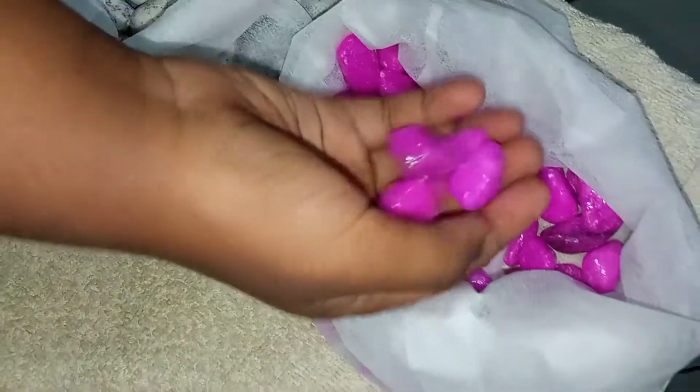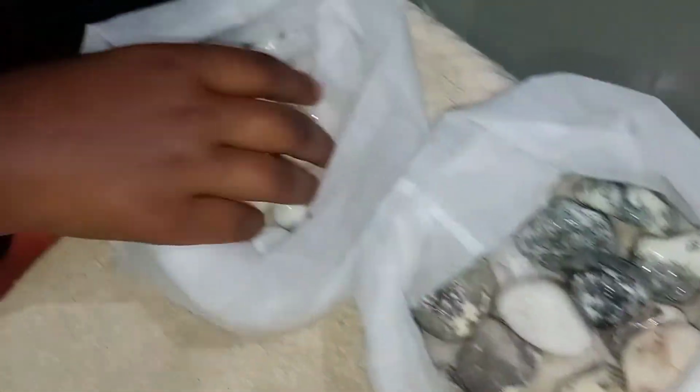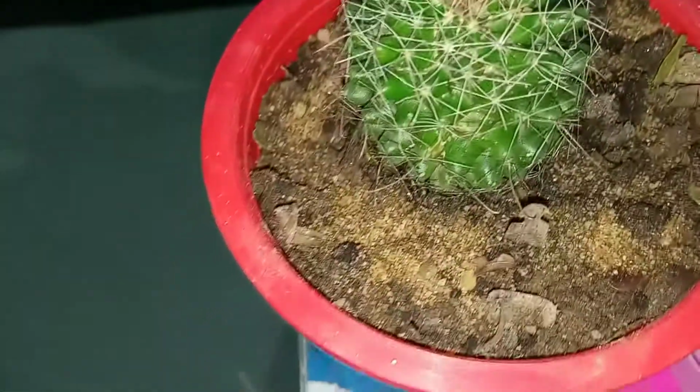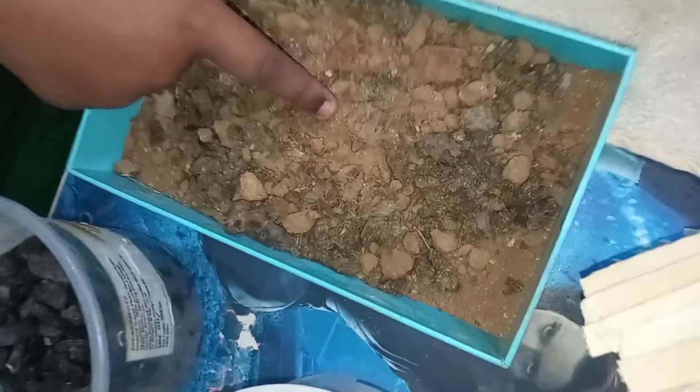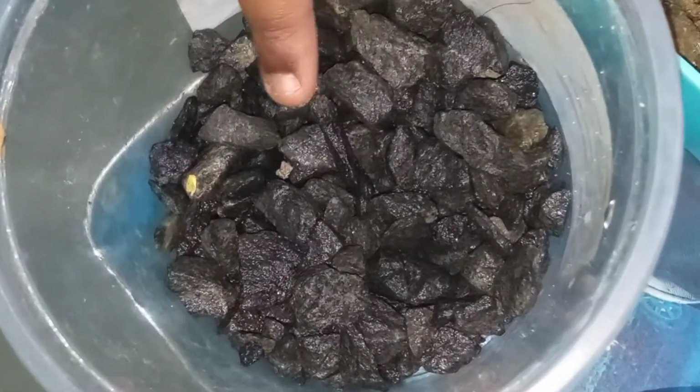These are the pink stones. This is a normal stone. These are the white stones. And this is the real plant. This is the real cactus. This is some sand. And this is a compost. And these are small stones of the normal stone.